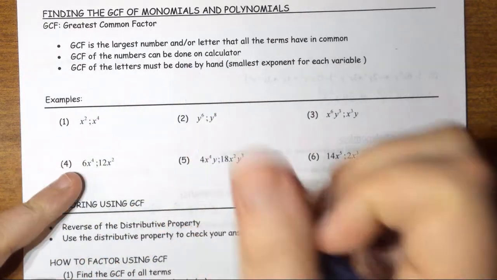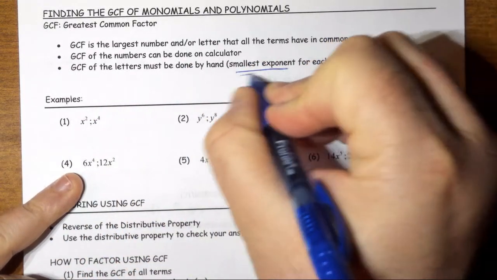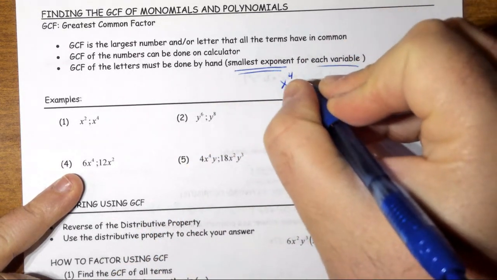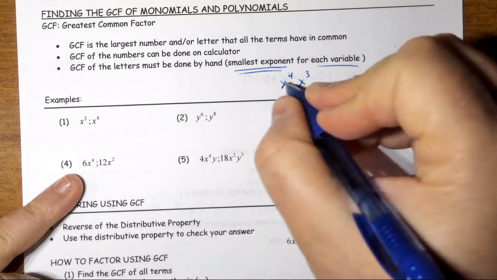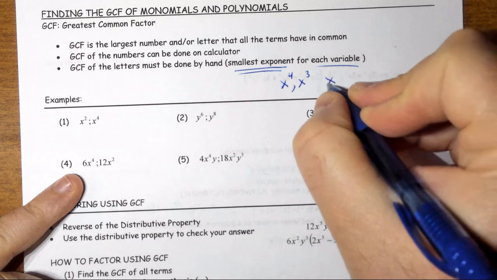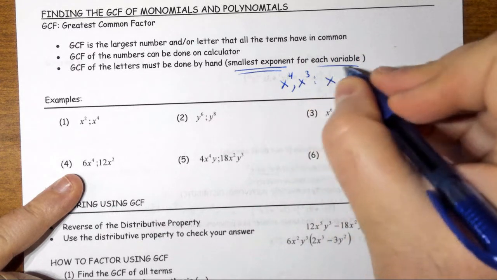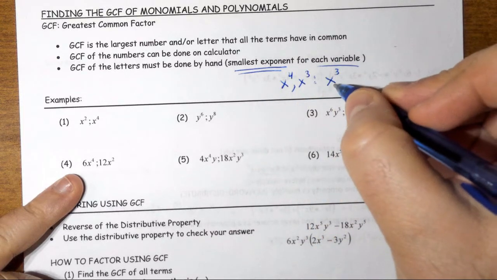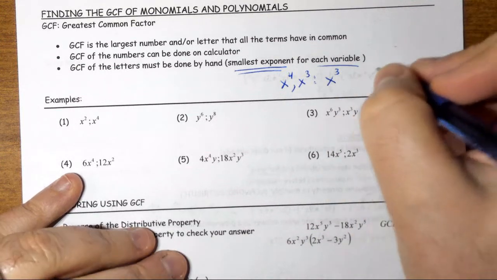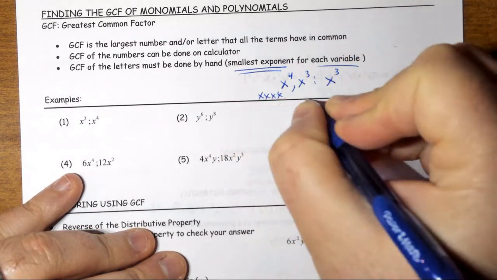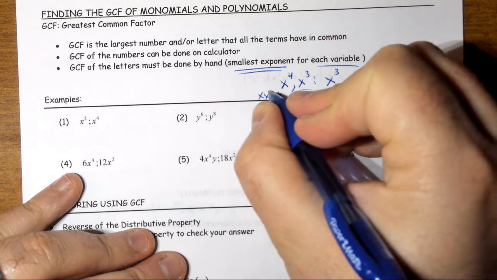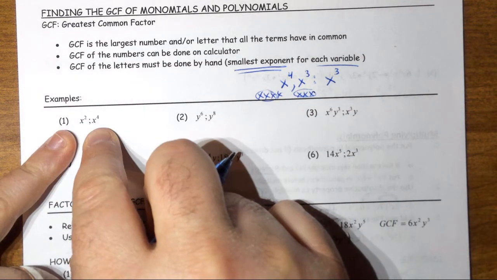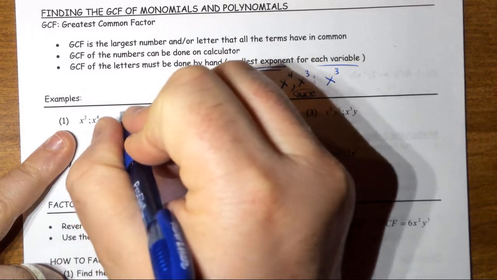So if they're letters, okay, you're going to choose the smallest exponent for each variable. So, for instance, if there's x to the 4th and x to the 3rd between the two terms, I know I want to take out x's, okay, and I'm going to choose the smallest exponent. So these two terms, x to the 4th and x to the 3rd, have 3 x's in common, okay? So you can kind of think of it like there's 4 x's here, there's 3 here. They both have 3 x's in common, so that's the GCF, okay? So here, right, we have 2 and 4. So the GCF here is going to be x squared.